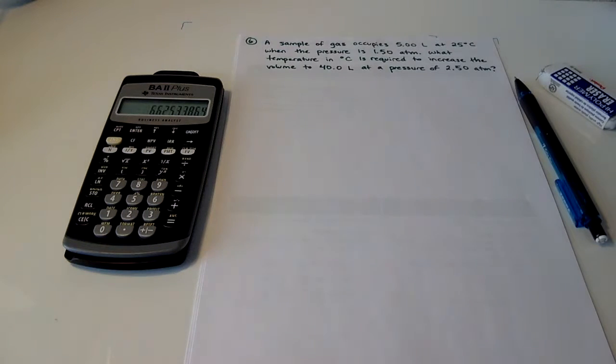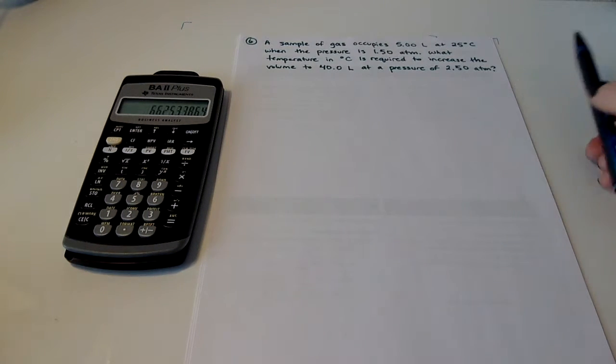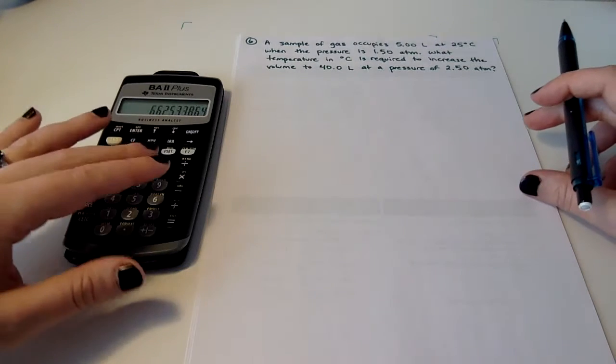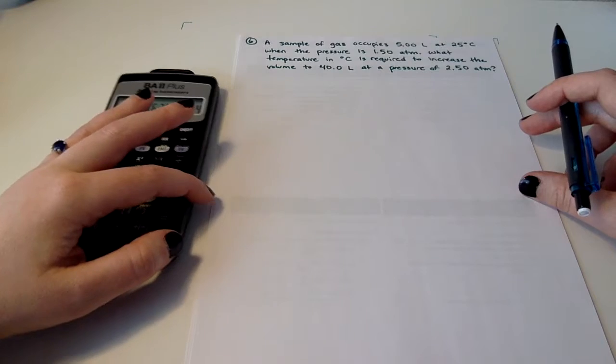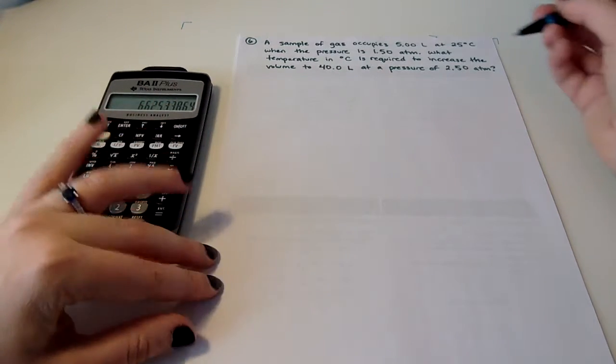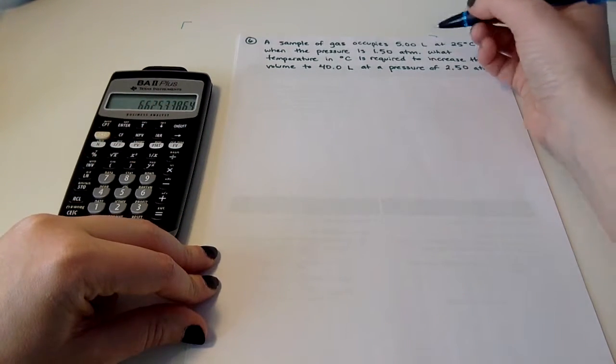Now, number 6. A sample of gas occupies 5 liters at 25 degrees Celsius when the pressure is 1.5 atm. What temperature is required in C to increase the volume to 40 liters at a pressure of 2.50 atm? So it looks like we have a lot of variables here, so let's start identifying them.